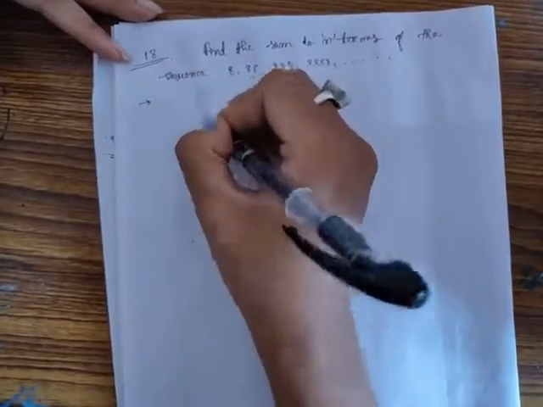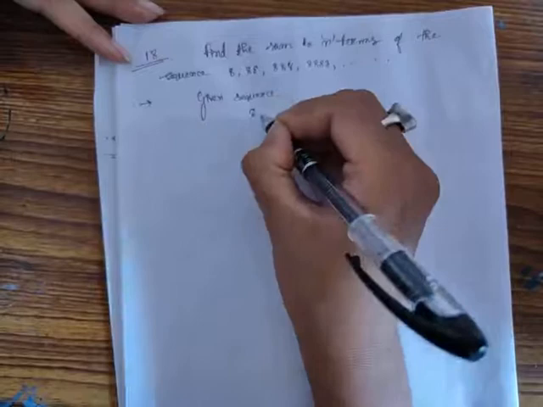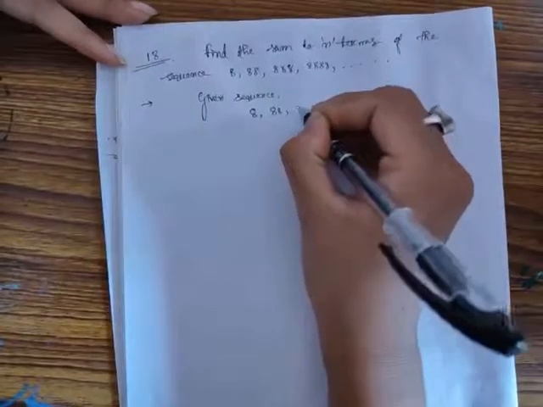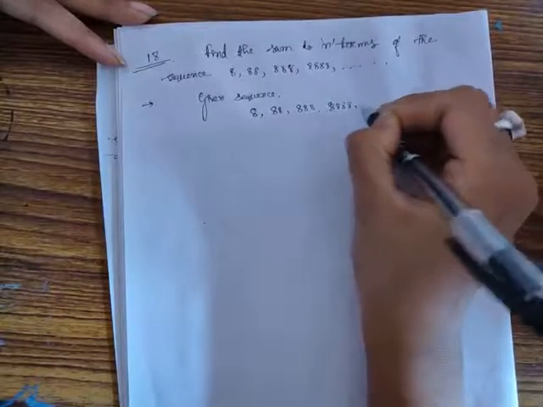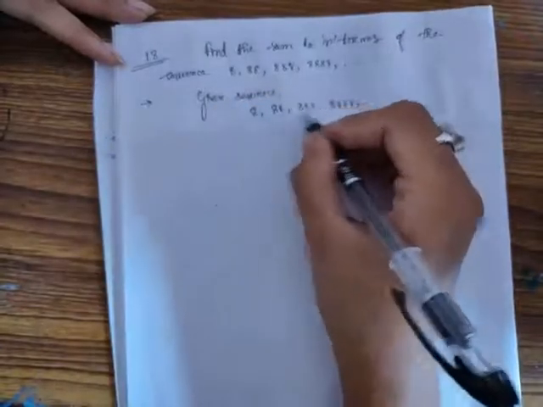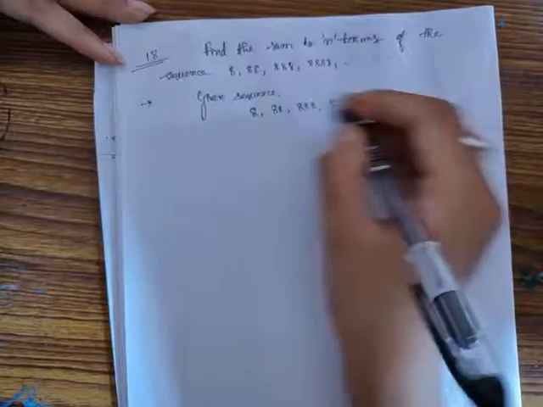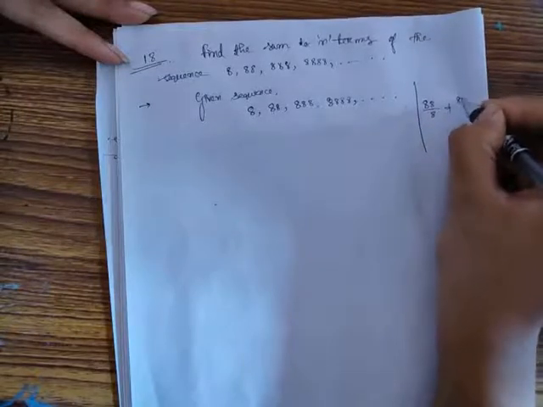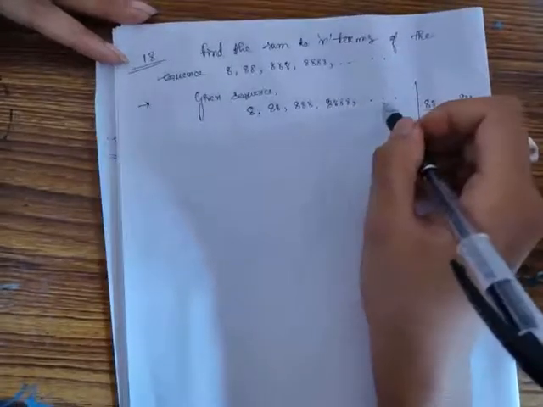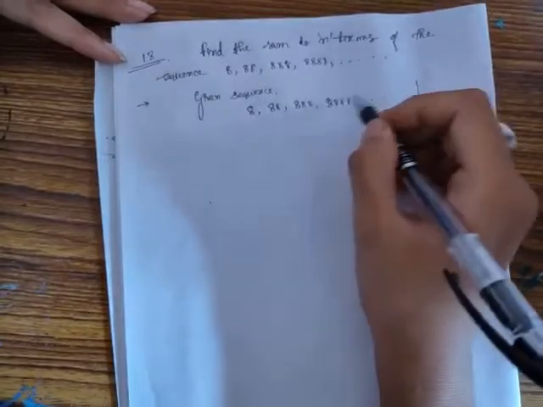So solution, what is your given sequence? First term 8, second term 88, third term 888, fourth term 8888 and it still goes on. Now the sequence is not a GP. Why? The common ratio is not the same. 88 divided by 8 is not the same as 888 divided by 88. And this sequence is also not an AP because 88 minus 8 is not the same as 888 minus 88.